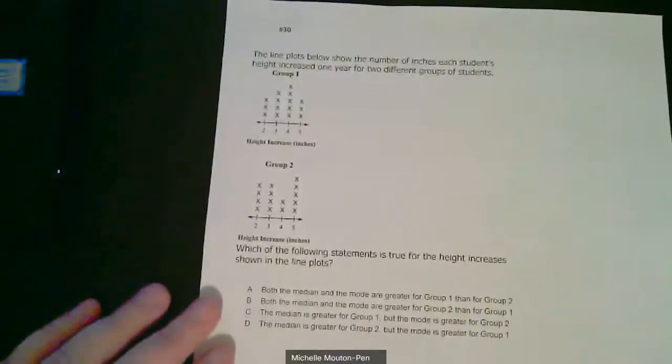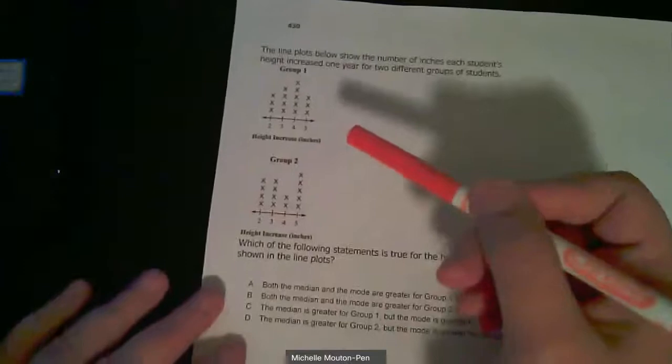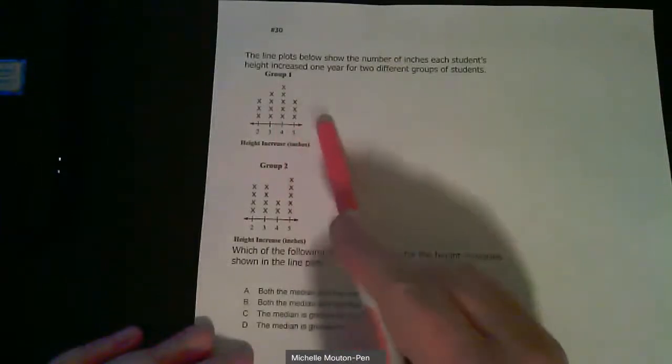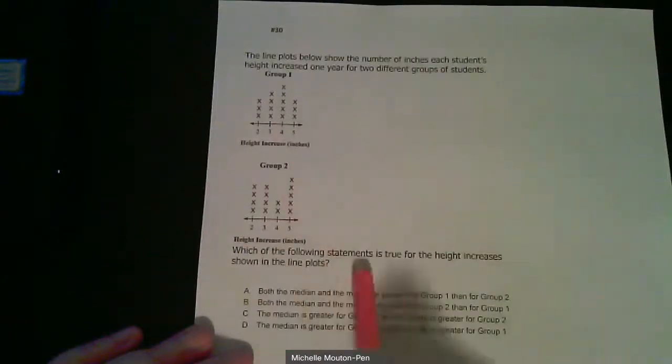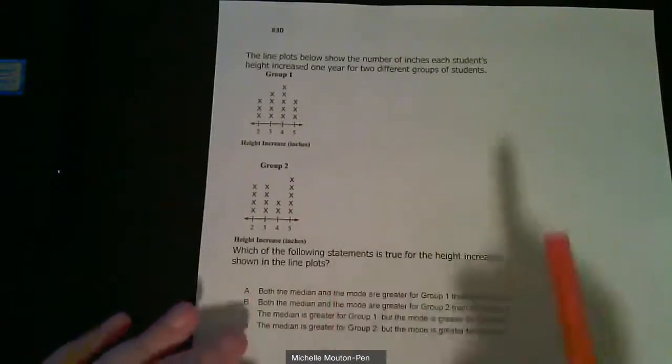All right, so for this one, this calls it a line plot, but it's also called a dot plot, which is what we called it in class. They mean exactly the same thing. So now we have the number of inches each student's height increased in 1 year for 2 different groups of students. Which of the following statements is true for the height increases shown in the line plots?